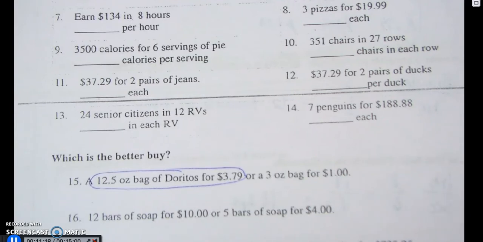Alright guys, you got lots of practice to do, and once I have seen that you can do your practice correctly, once you're doing fine on your practice, you'll be ready for your assignment.